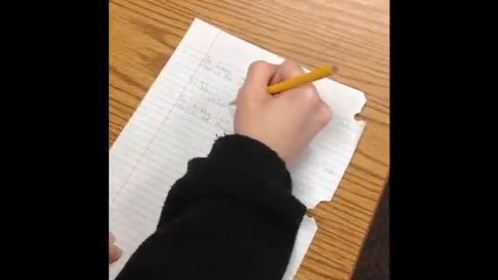Adam will now demonstrate how to solve an X-ray word problem. So the problem is: an X-ray light has a frequency of 3 times 10 to the 17th hertz. What is the wavelength of the light ray? First, the equation that we use is speed equals frequency times wavelength, and the speed of light is always 3 times 10 to the 8th.